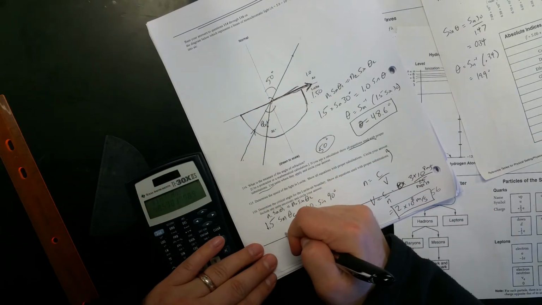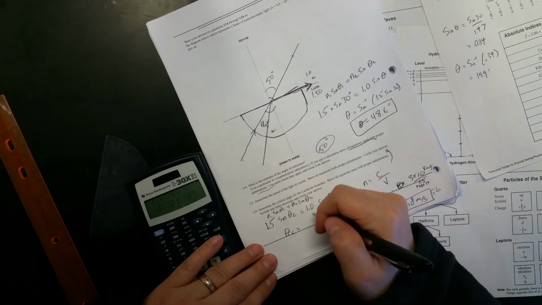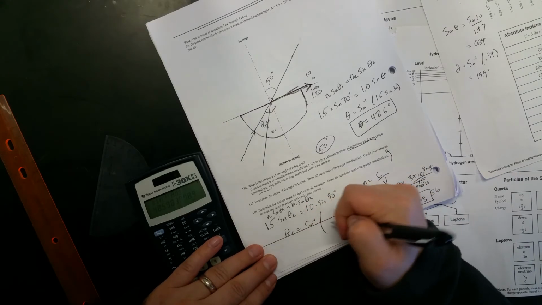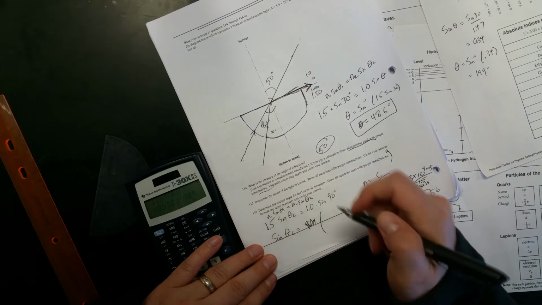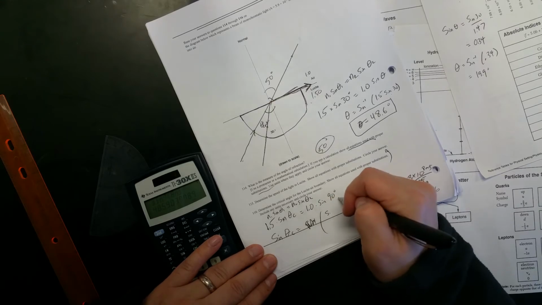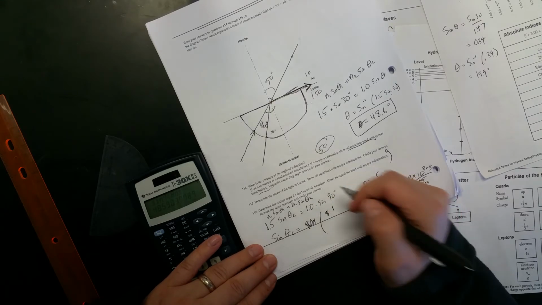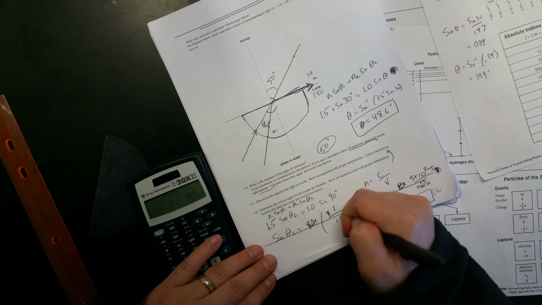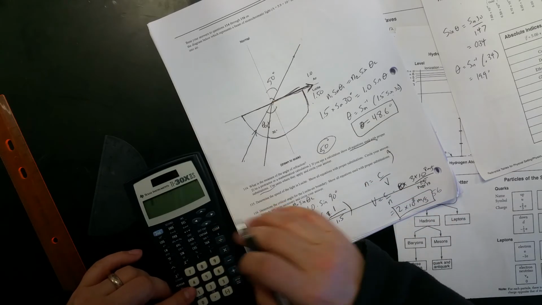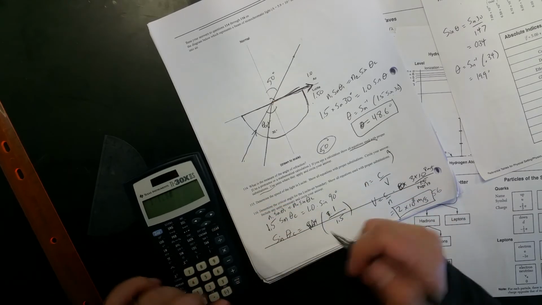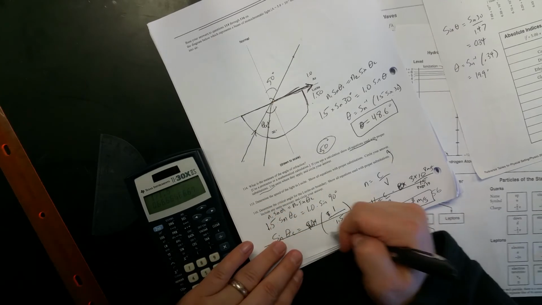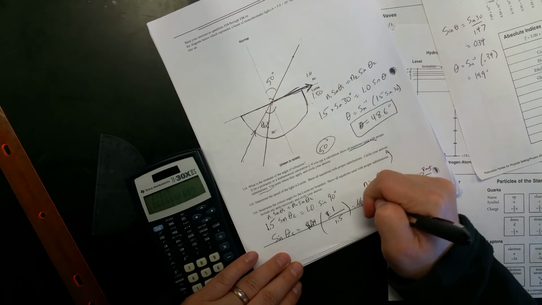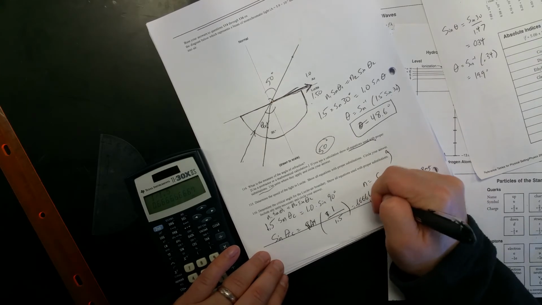So theta C is going to equal the inverse sine of, well, let's do sine theta C. Sine theta C is equal to what? 1 times sine 90, which is just 1, so it's just 1 over 1.5. 1 divided by 1.5, which is 0.66666.